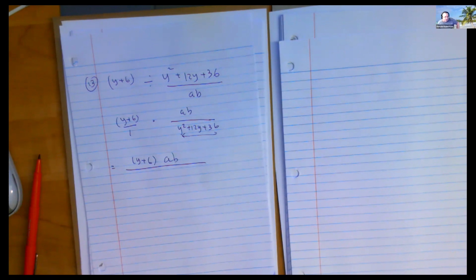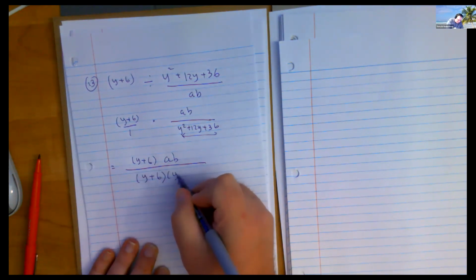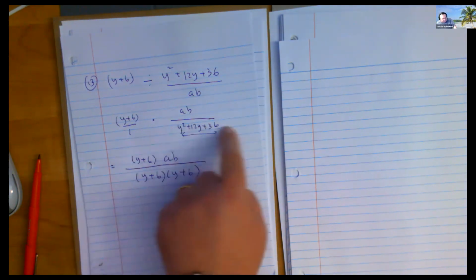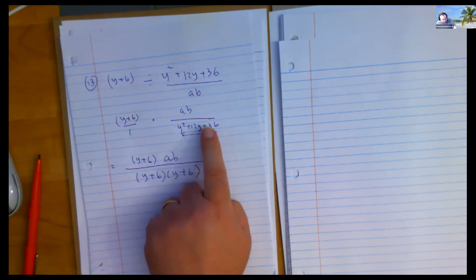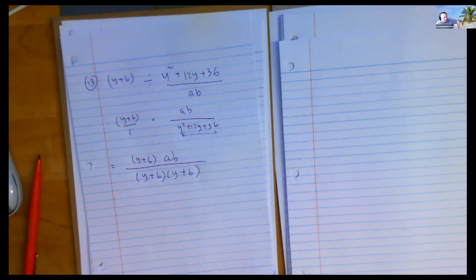Would you agree that y squared plus 12y plus 36 does factor? And I am going to write down an answer really quickly. How did I know that at least one of those two guys, in this case it happens to be both, was probably going to be y plus 6?